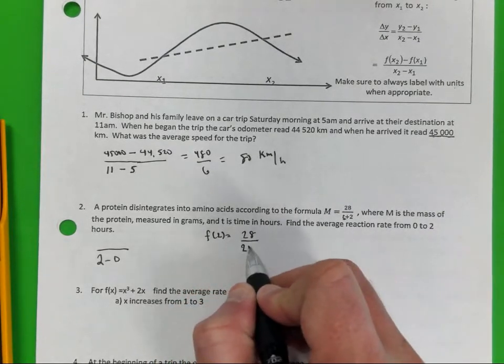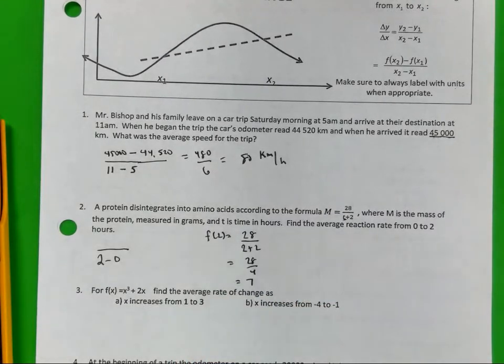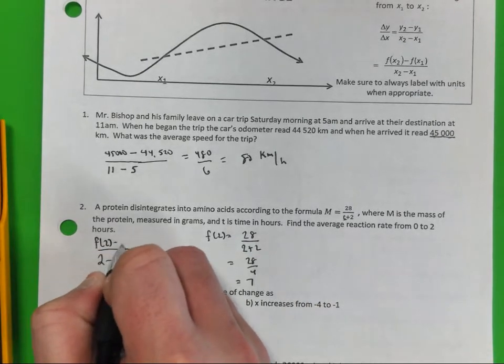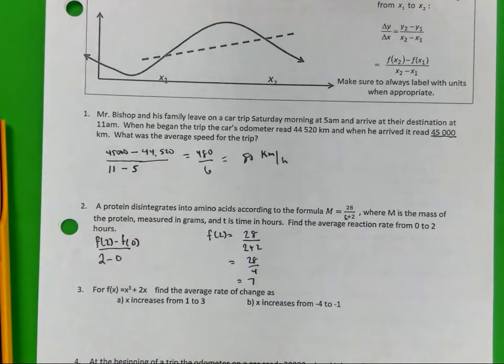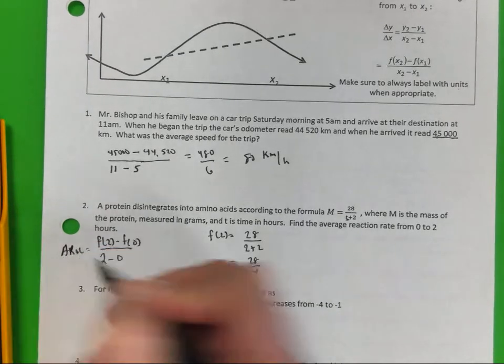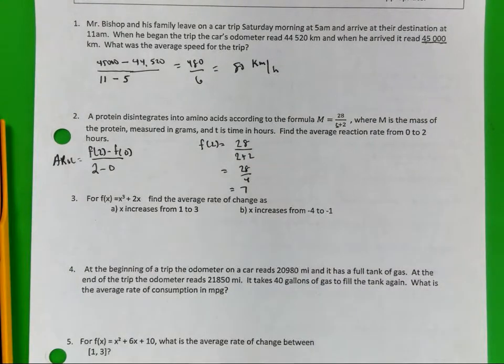28 over 2 plus 2. And that equals 7. I'm going to make sure you understand how I'm setting this formula up here. Okay, so... Did you get the 2? Wait, 2 plus t, is that what I said? Yes, buddy. 2 plus t. T plus 2 on your paper, this formula.